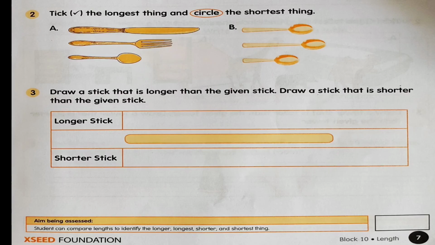Question 2 says tick the longest thing and circle the shortest thing. You will have to look at the knife, the fork and the spoon here in picture A. Circle the shortest and tick the longest. Also you will do the same with picture B. Look at these three spoons. The spoon which is the longest, you will put a tick mark, and the spoon which is the shortest, you will circle.